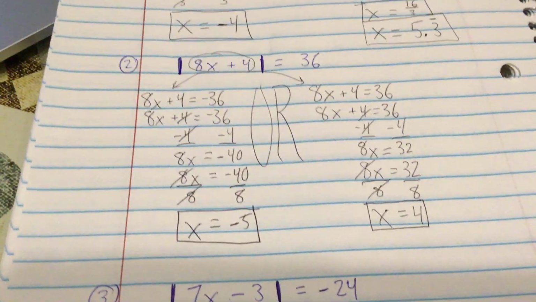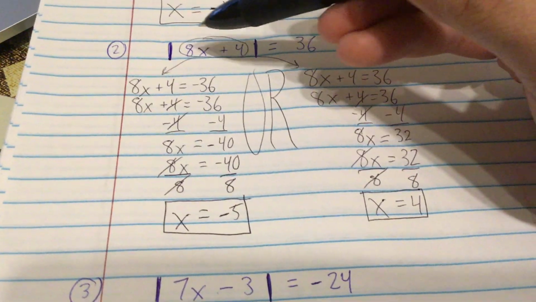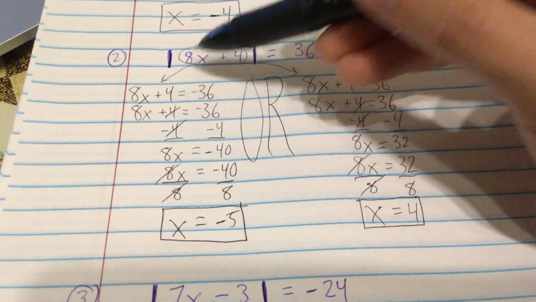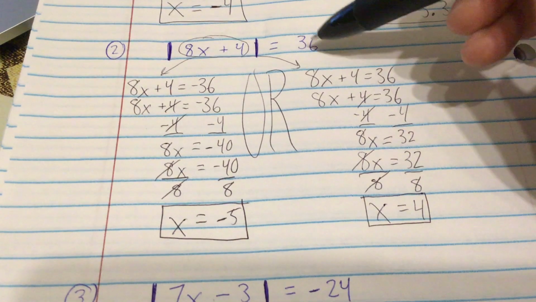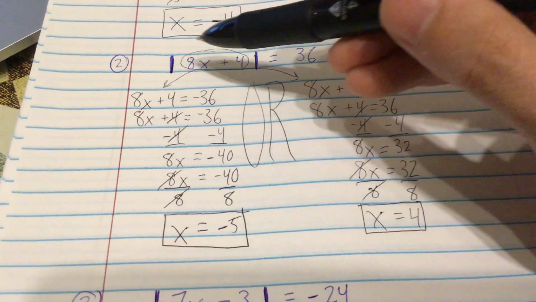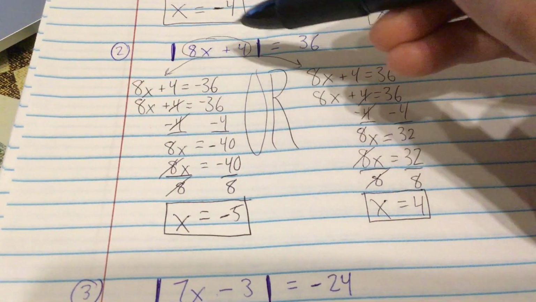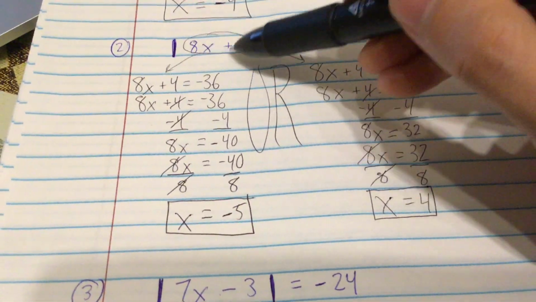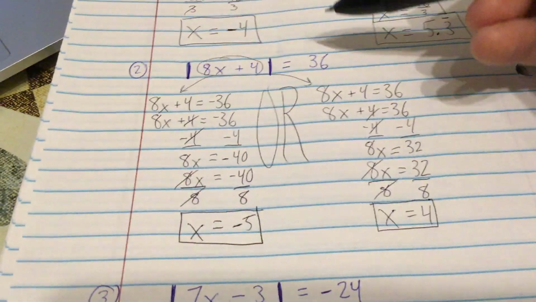So when I'm going to check my work with this, because it's whole numbers, it's much easier. 8 times 4 is 32. 32 plus 4 is 36. The absolute value of 36 is, in fact, 36. Now I'm going to plug in x equals negative 5. 8 times negative 5 is negative 40. Negative 40 plus 4 is negative 36. Therefore, the absolute value of negative 36 is, in fact, 36. Both of these solutions get the same output.